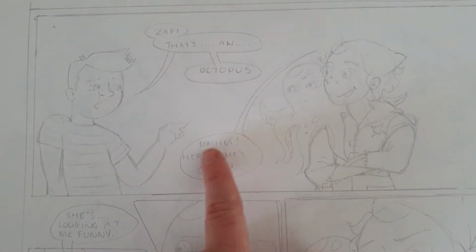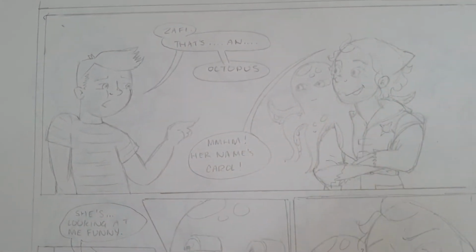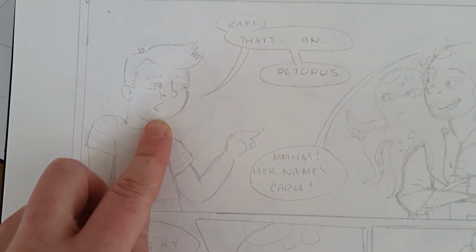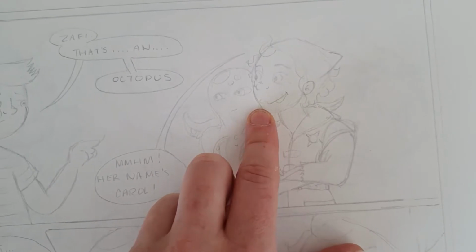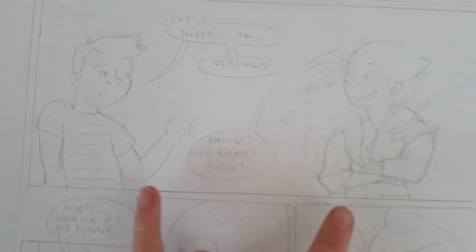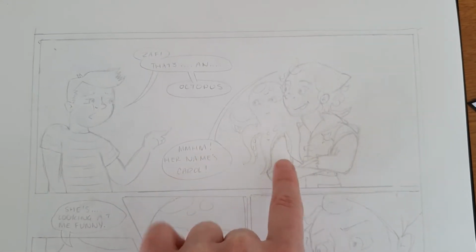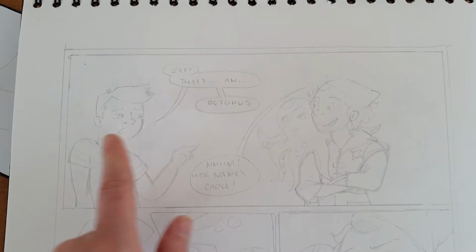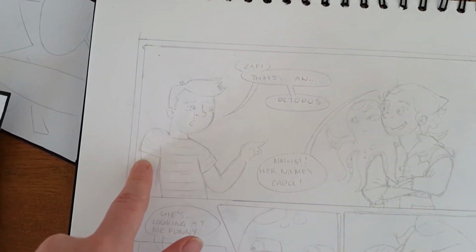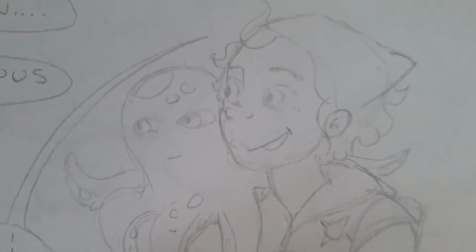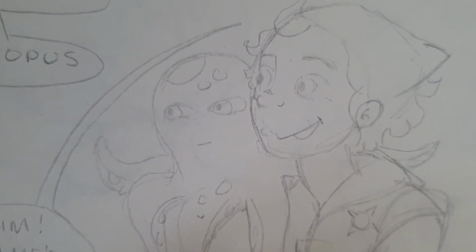And then she says, her name's Carol. You can see I started to add some detail to the faces. She's looking happy, maybe a bit smug. Sam's looking a bit skeptical. And you can see that I used this panel showing Zaffy standing here with confidence and pride in her new pet octopus. Sam's backing away, shrinking away a little bit. He's not too sure. Carol, I don't know. She's inscrutable.